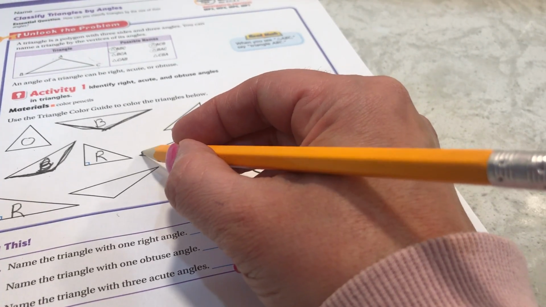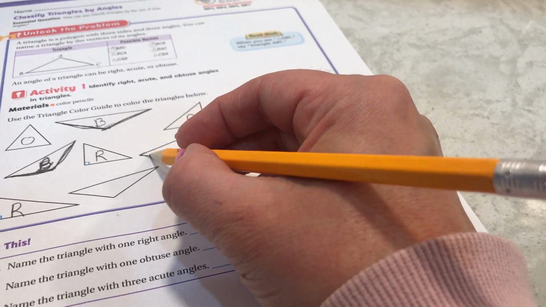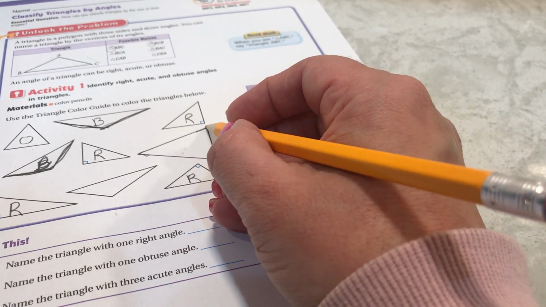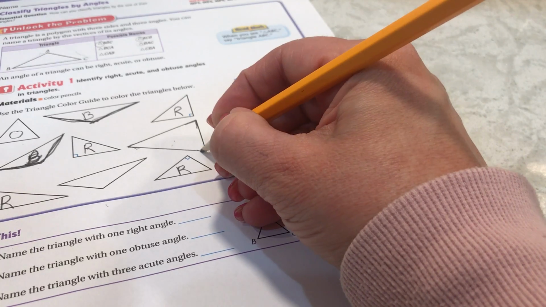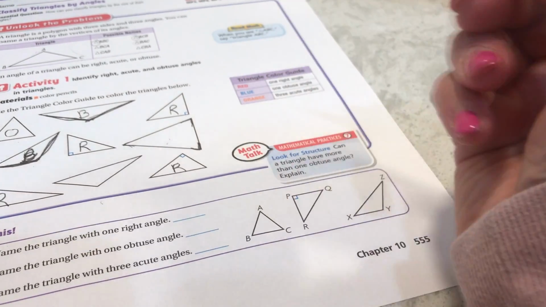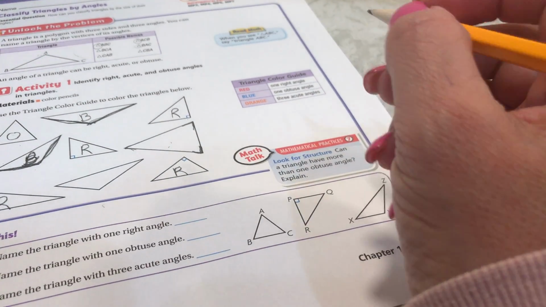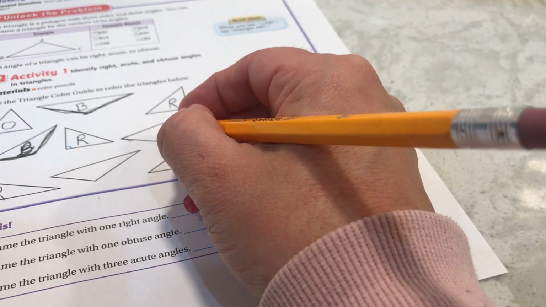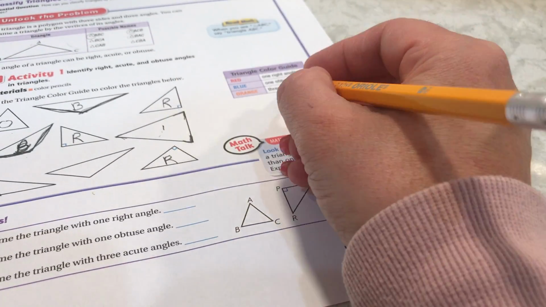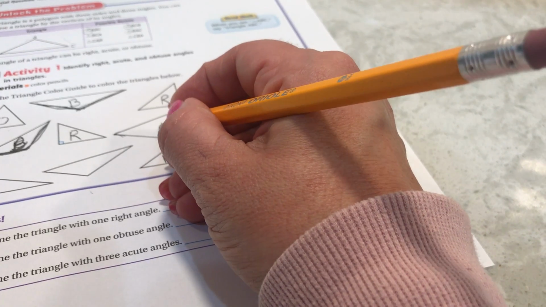Remember, I can tell where the angle is by where it meets. Here's another angle, and here's another angle. But none of those are big, and they're not 90. So this has to be the acute, so that would be an orange color.